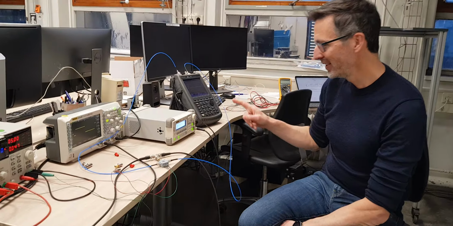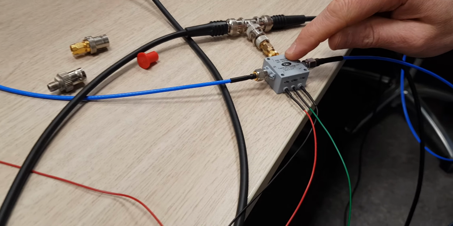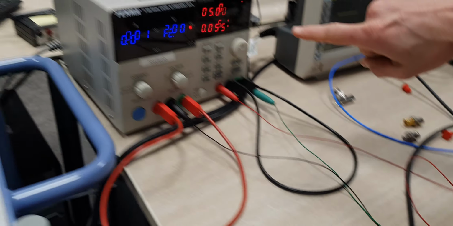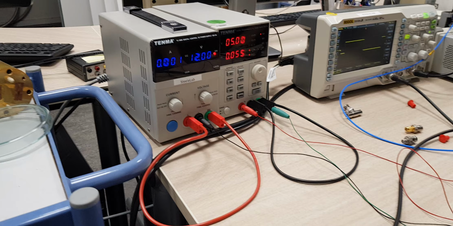Part two. So we've wired up the Taylor microwave switch here to the power supplies, which are giving minus 5 volts and plus 12 volts to its supply pins.